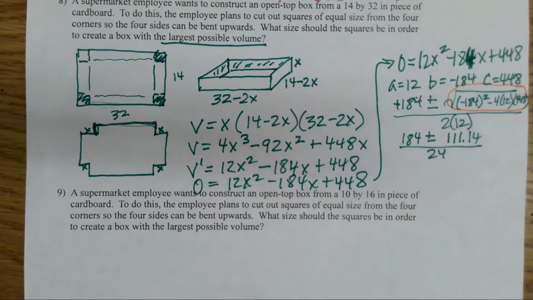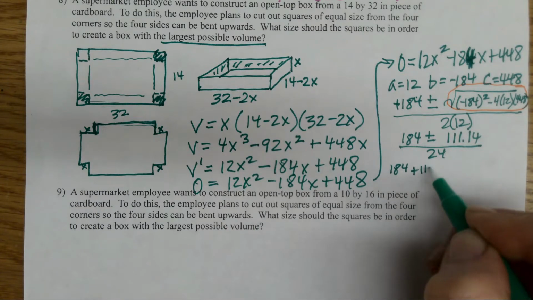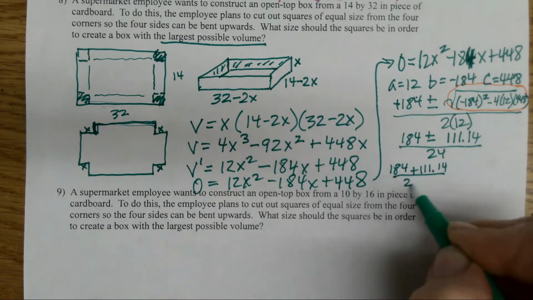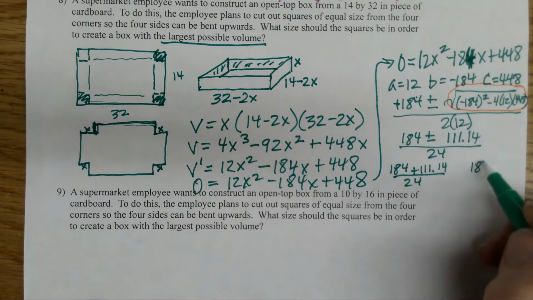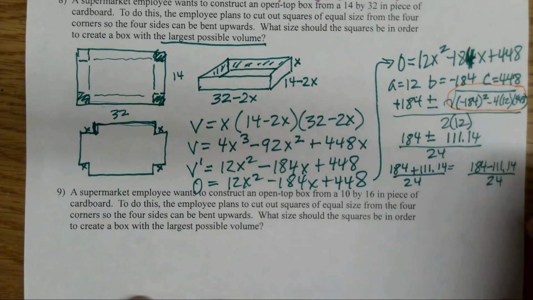So I'm going to have my two equations, 184 plus 111.14 divided by 24, and 184 minus 111.14 divided by 24. Again, when you plug these in your calculator, be careful. Please make sure that you are hitting equals before you divide.